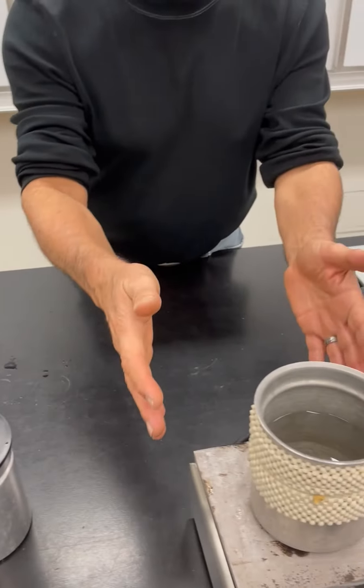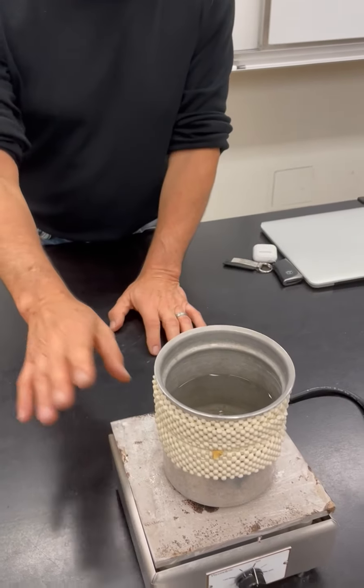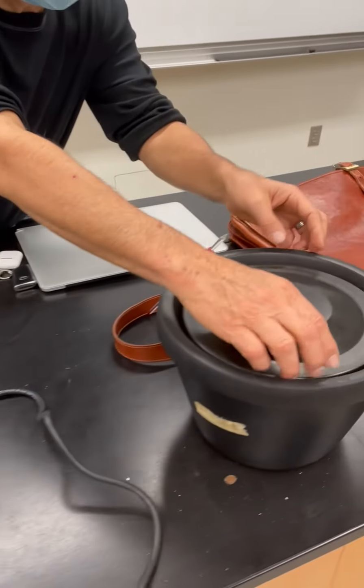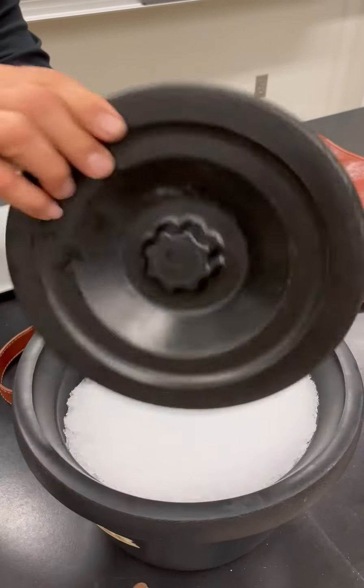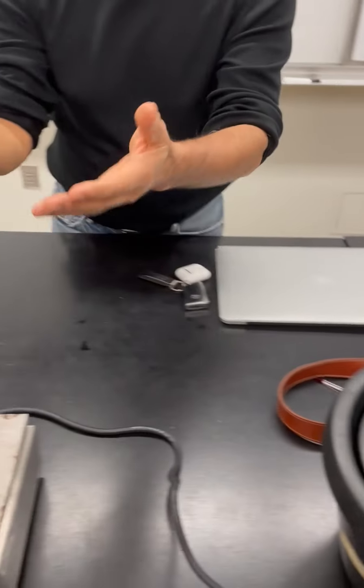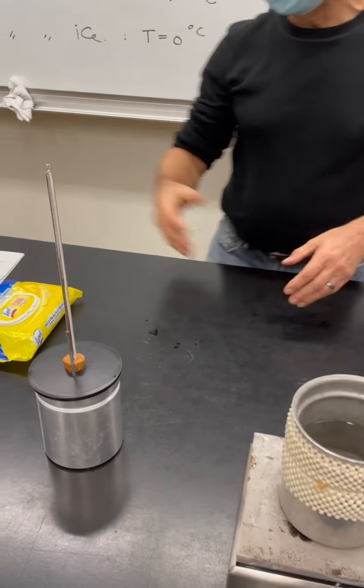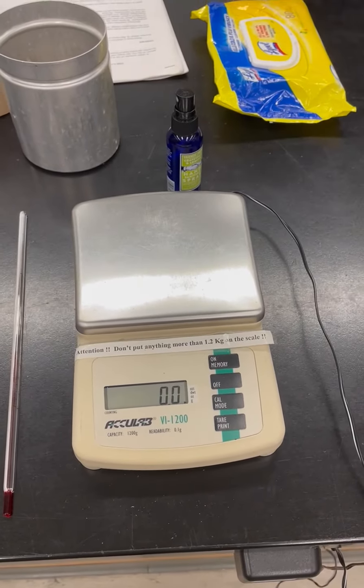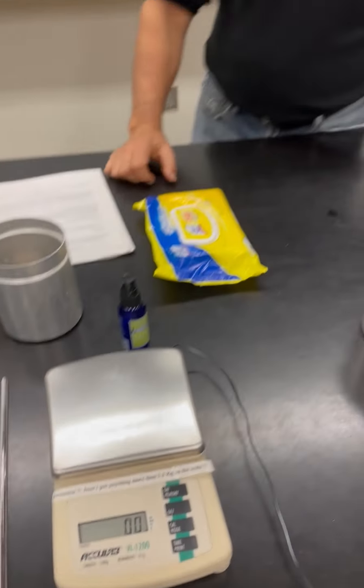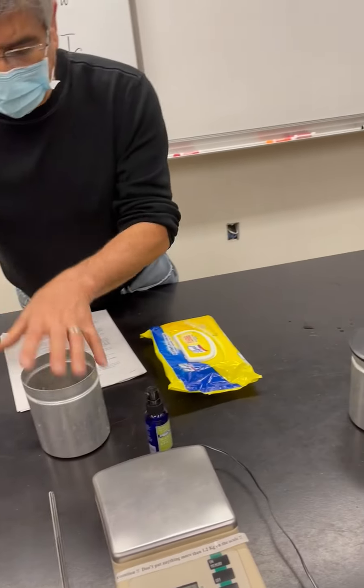We are going to also make some hot water in here on this heater, and we also have ice in here so that we can create cold water as well as the hot water. The balance is in here to measure the mass of the calorimeter when it is empty, and then after we add different temperature waters to it.